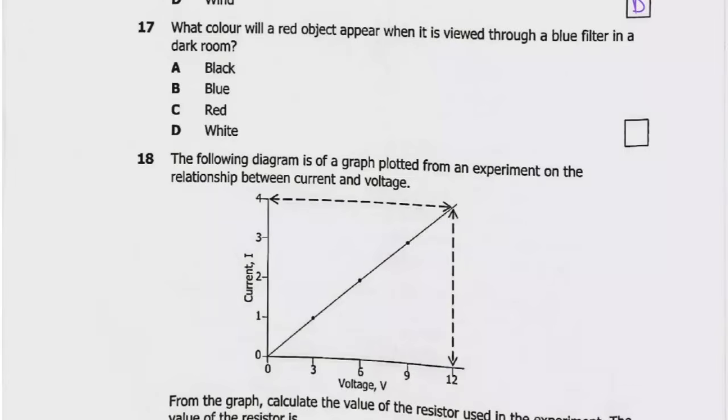So the object in the room will appear to be black. It is in the dark room, so it will appear to be black. So the correct answer is A. Okay, blue, if it was not in the dark room somehow. Because when you allow light to pass through the blue filter, only blue light will pass. Okay, so red, white, and these others, they are not correct. The correct answer is B, which is black. It is in the dark room, it will be black. We come to 18.